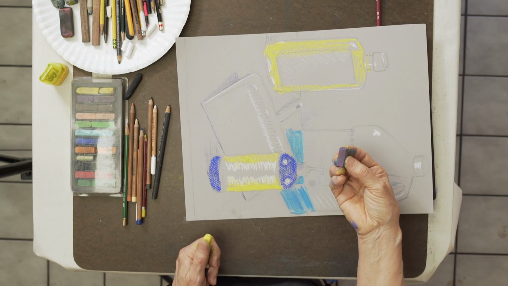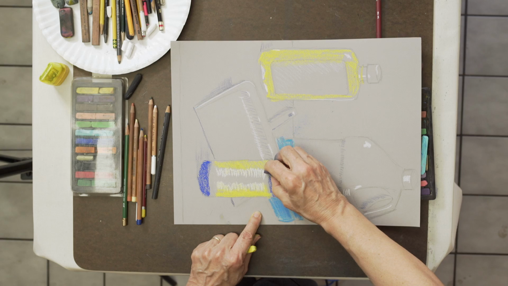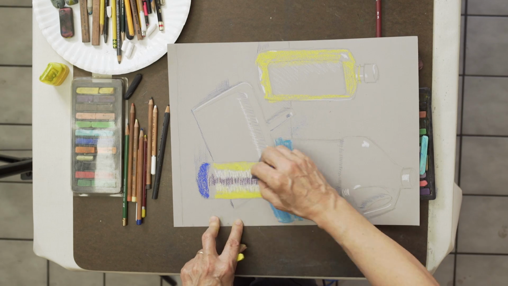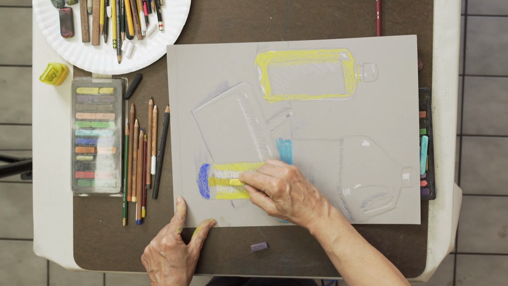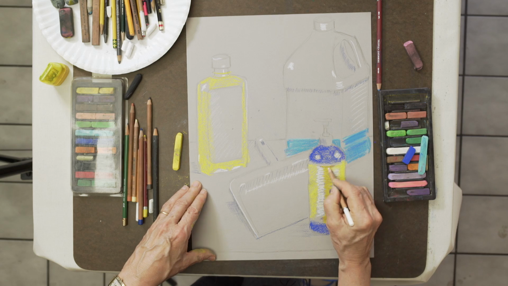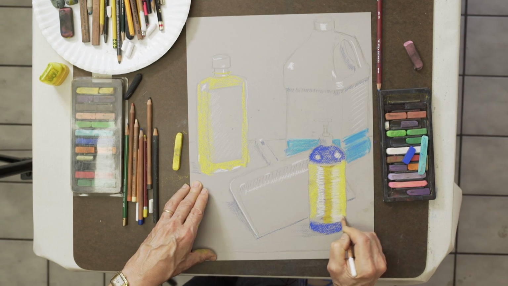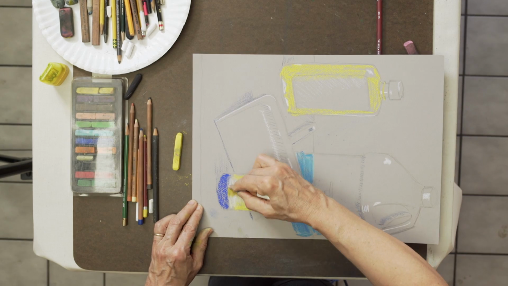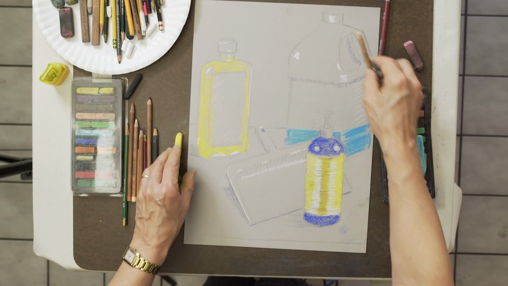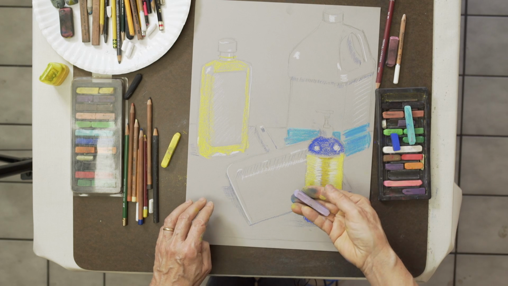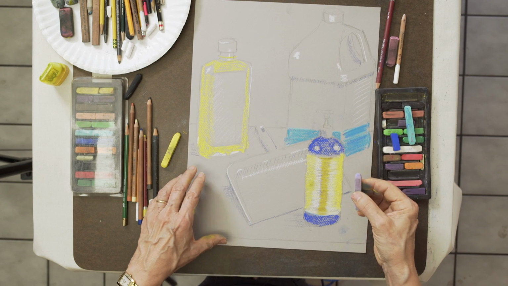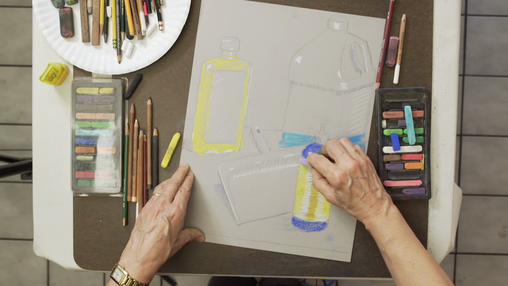I'm adding the complement, which is purple. I have a lighter lavender, which I'm going to use on the outside edges.